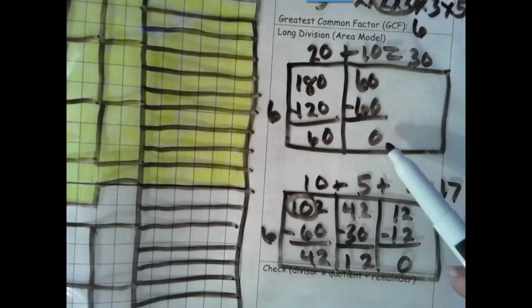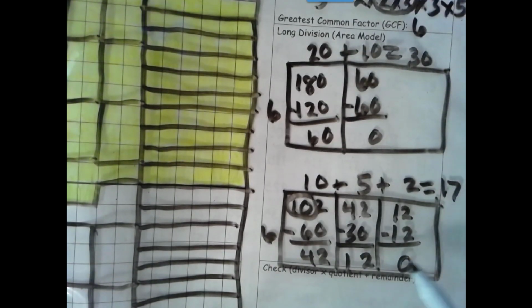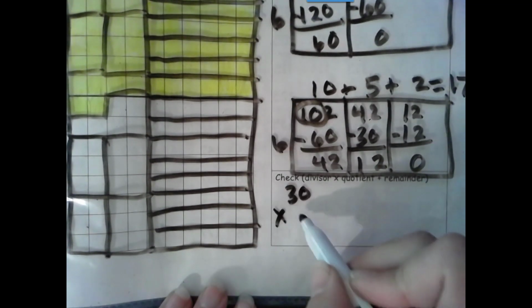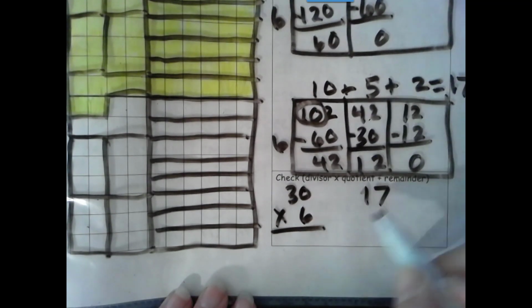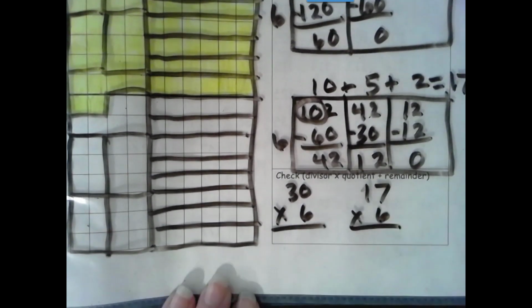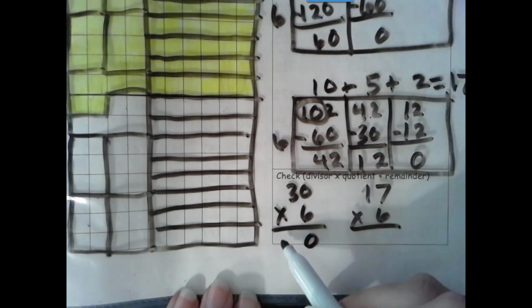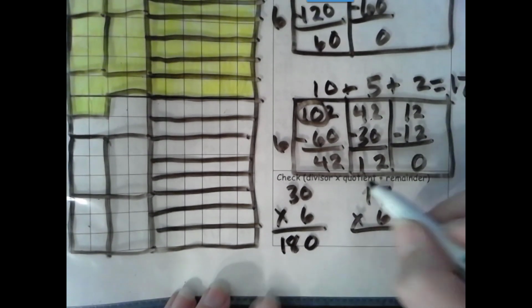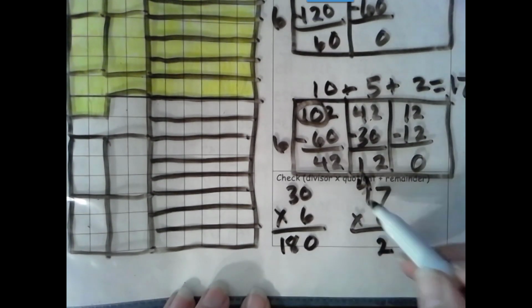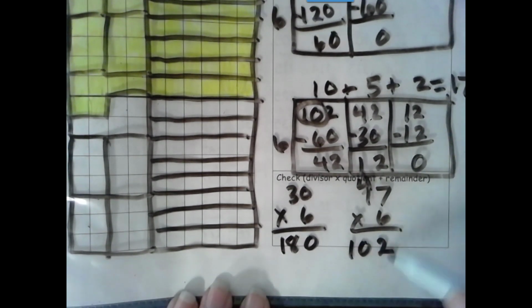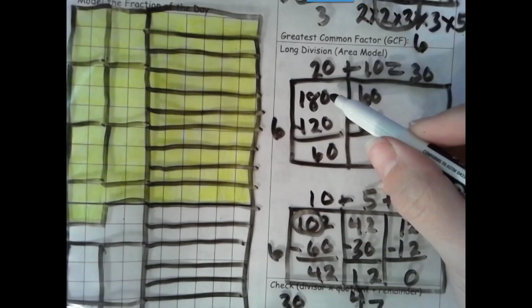Now we still need to check, which is our divisor times our quotient plus our remainder. Since our remainder is 0 for both, and the identity property of addition says when you add 0 it stays the same, we don't need to add the 0. 6 groups of 0 is 0. 6 groups of 3 tenths is 18 tenths. 6 groups of 7 is 42. 6 groups of 10 is 6 tenths plus 4 more tenths is 10 tenths, or 100. 102, that matches our dividend. 180, that matches our dividend.